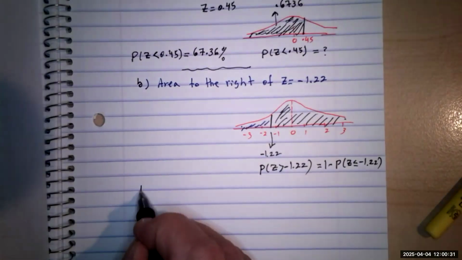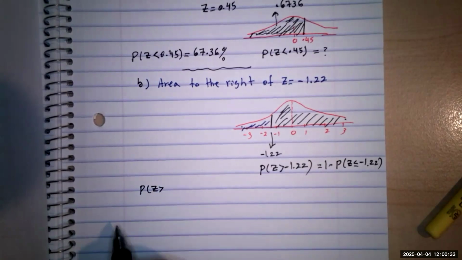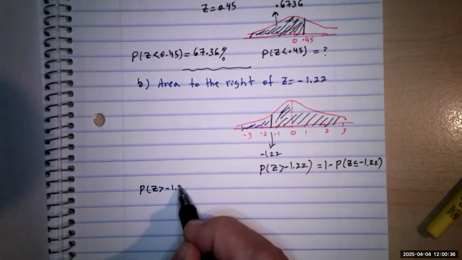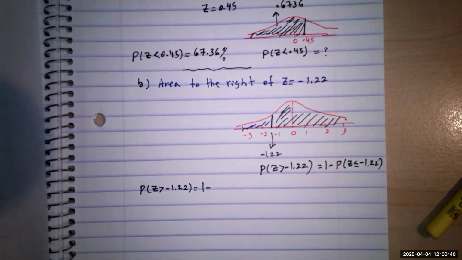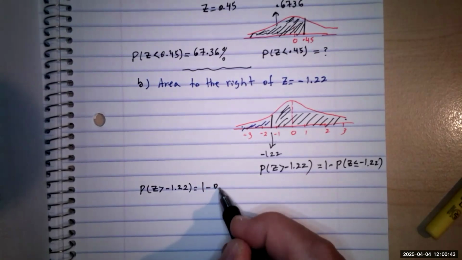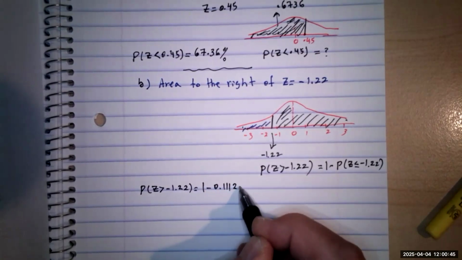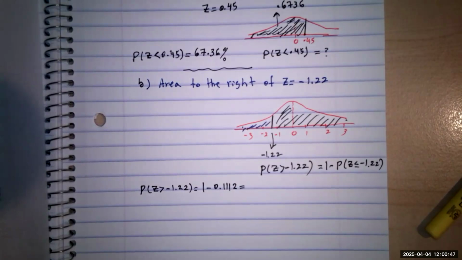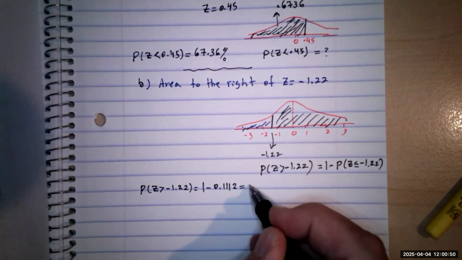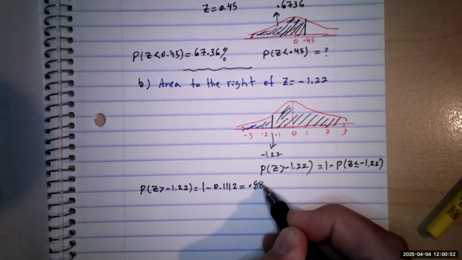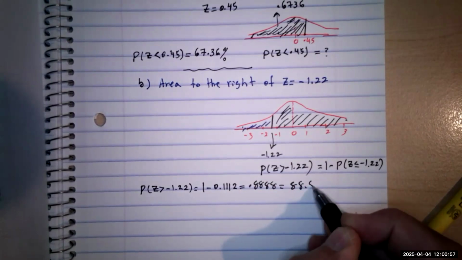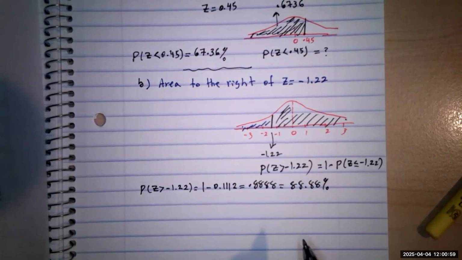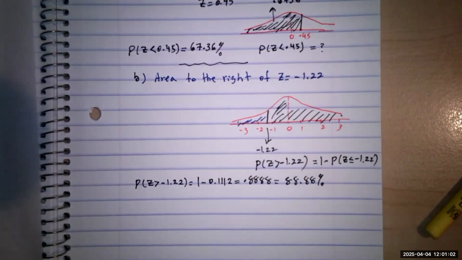So your answer for Z greater than -1.22 is going to be 1 minus 0.112. And if you subtract it, that gives you 0.8888. So you get 88.88%. Okay, that would be your final answer if you don't want to use the application.